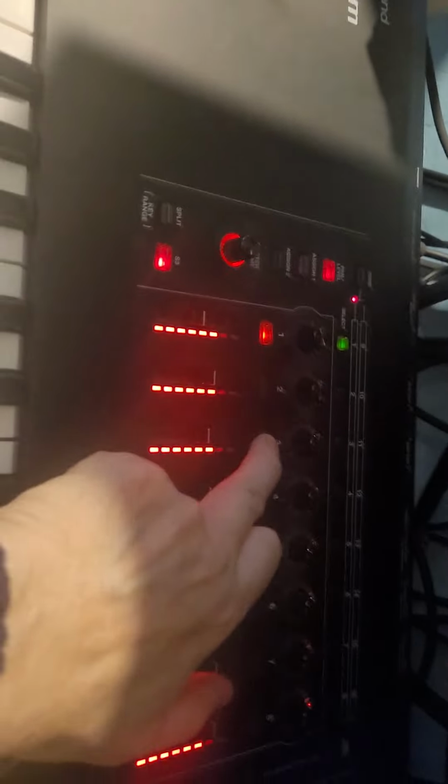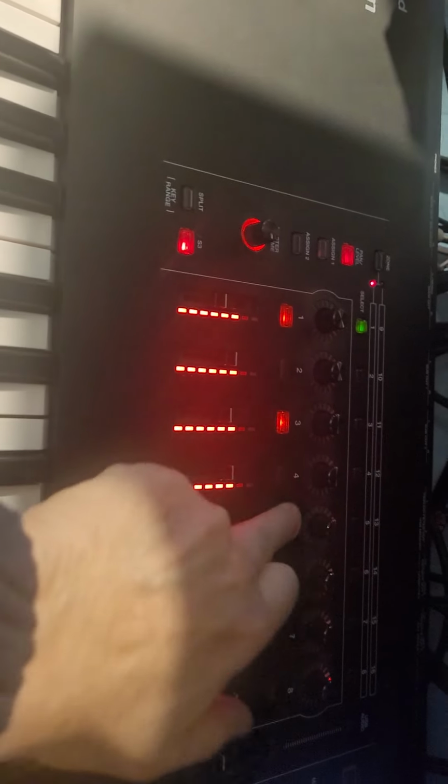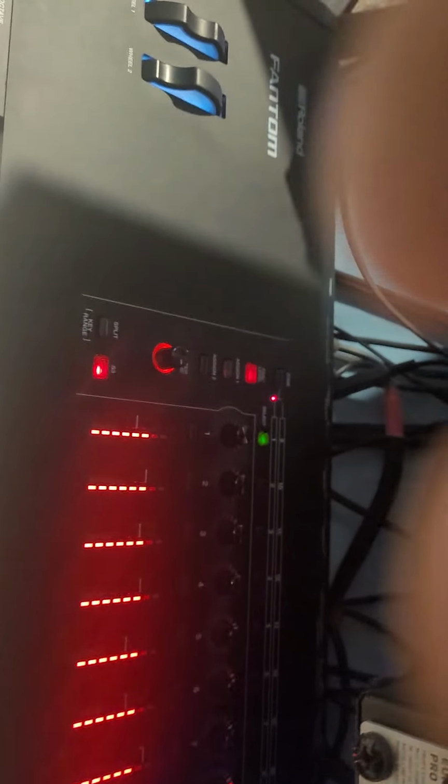The reason why I do that is because here you've got the active playback groups on the bottom and you've got the active edit group on the top. Now, if you've got the edit group on and nothing set, it will play whatever's in that zone. If you've got one set, it will play what you've got set.